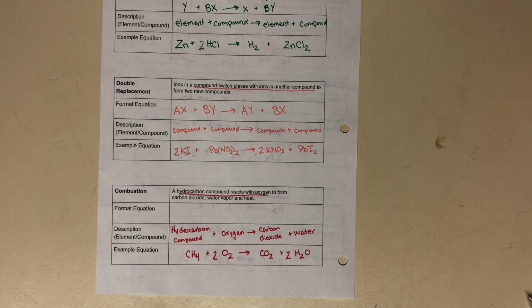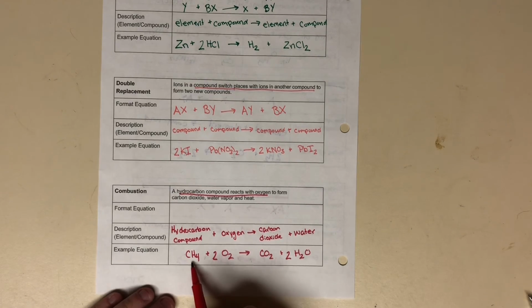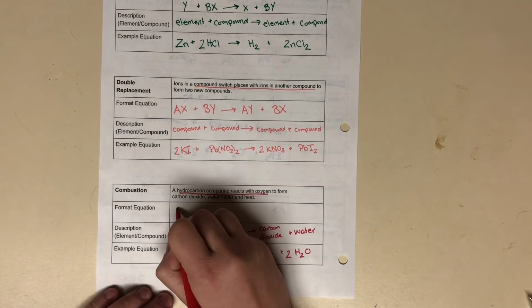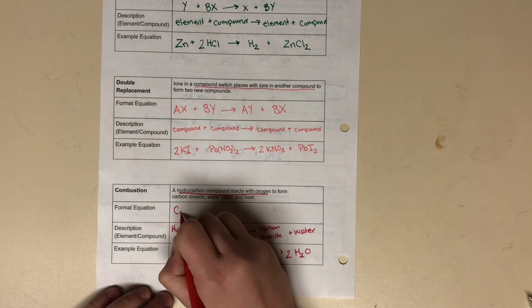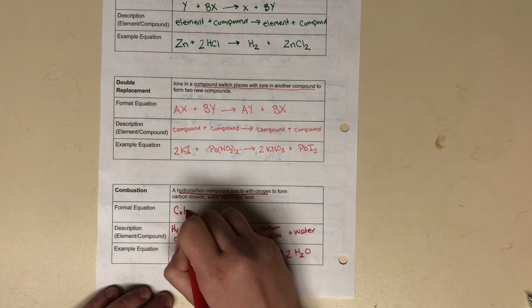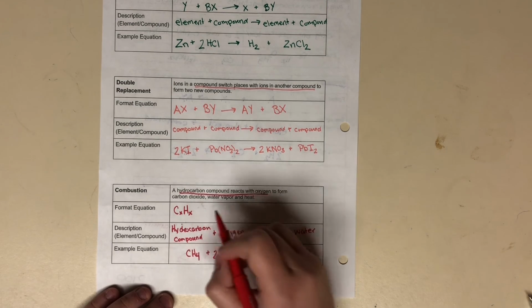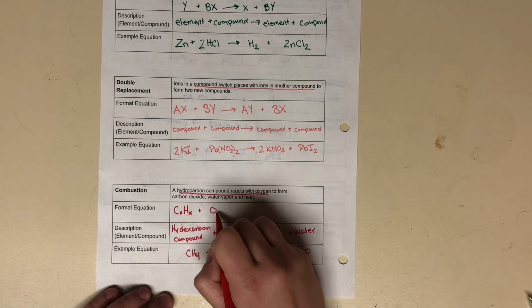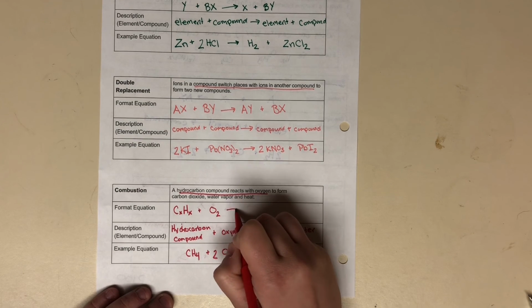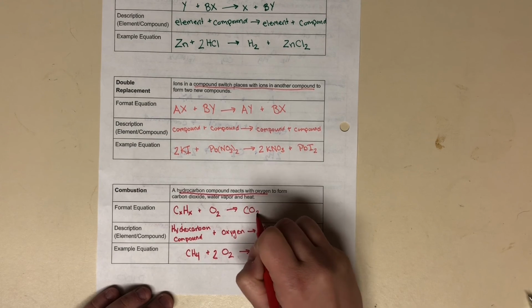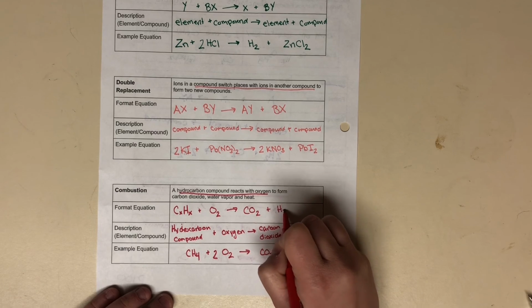So how do we format this? Again, this is very detailed because it always follows the same exact format. The only thing that changes is the hydrocarbon. CX, X meaning that this can be any whole number, HX, again, these can be any whole number, plus O2 is going to give me CO2 plus H2O.